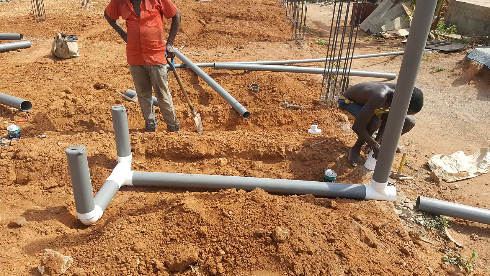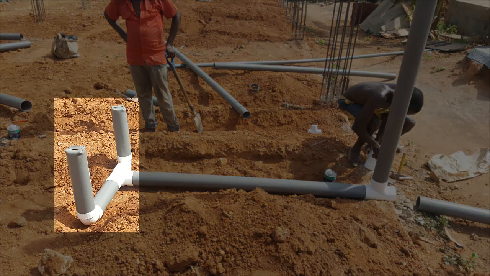Now what I want to draw your attention to is that in as much as the plumber may be the expert, what you need to bear in mind is that common sense should prevail. So it's okay to offer advice so that you can save on some materials. On the screen you will notice that there is a split for the 2 toilets.